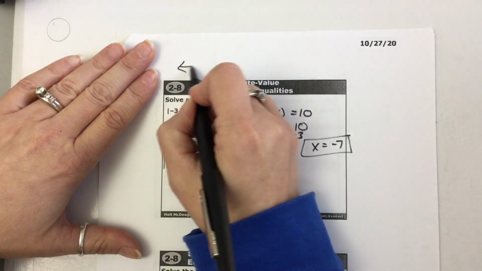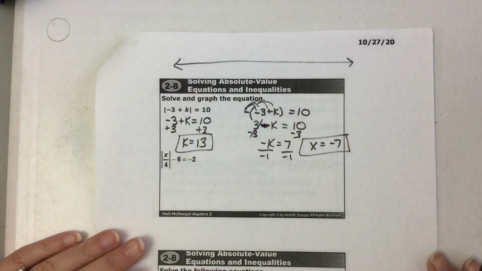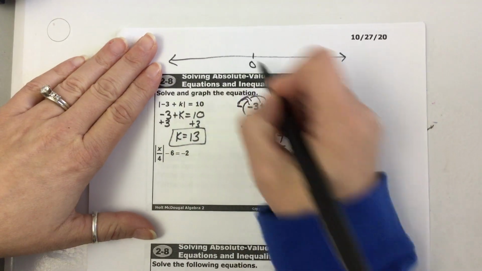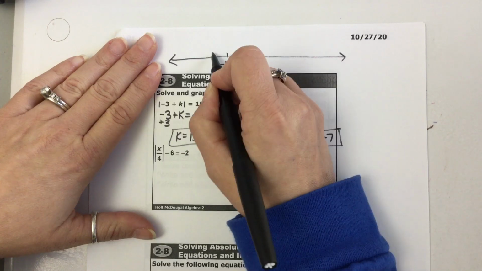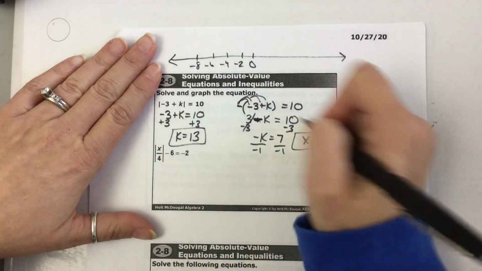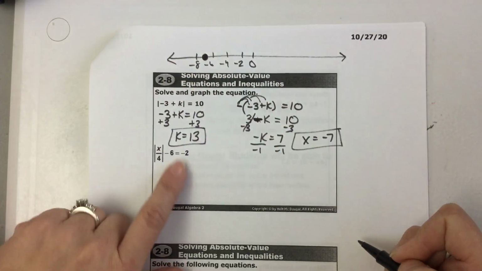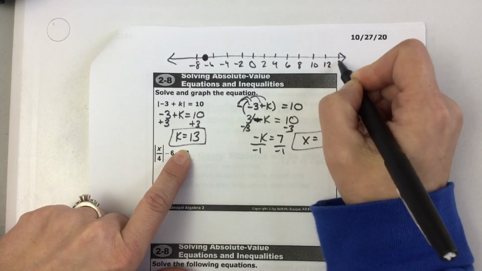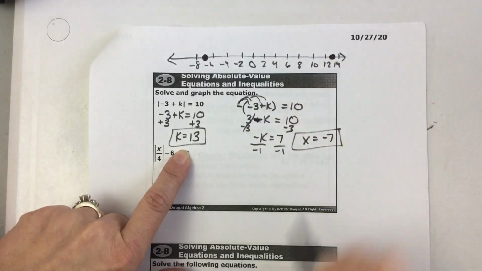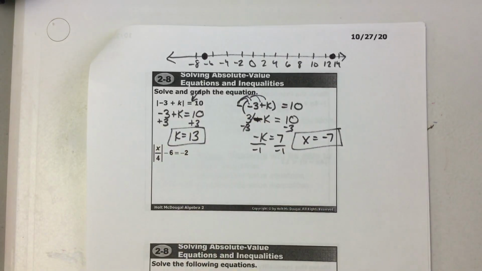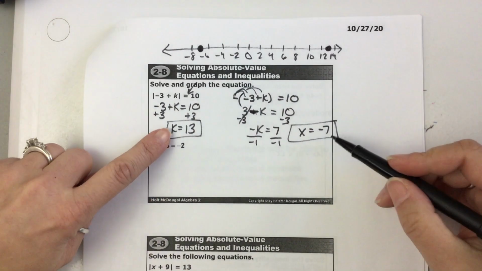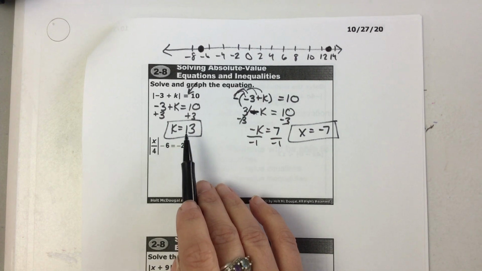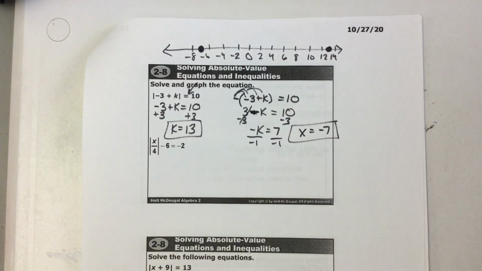So if I am graphing this, when you are graphing, you do not have to go by ones. I'm going all the way from negative 7 to positive 13, so I'm going to go by 2. So there's 0, negative 2, negative 4, negative 6, negative 8. I have a point at negative 7. Then 2, 4, 6, 8, 10, 12, 14. I have a point at 13. If it's an equal sign, you do not shade, you just have points at your solutions. So again, we have points at 13 and negative 7.